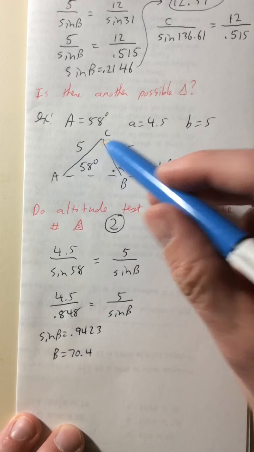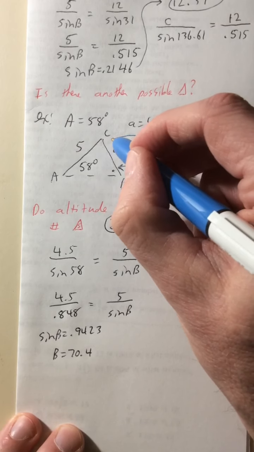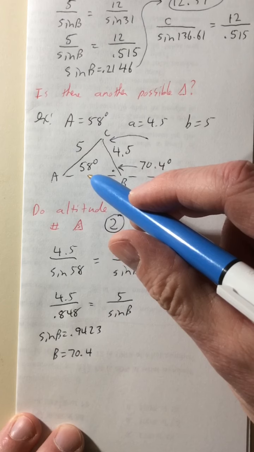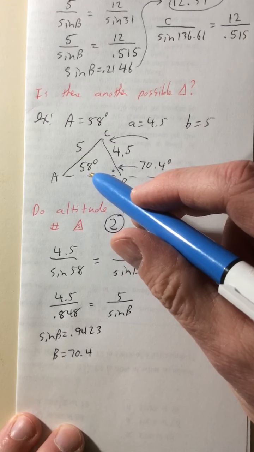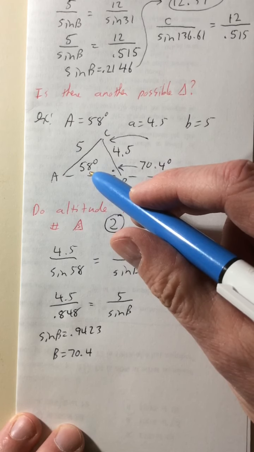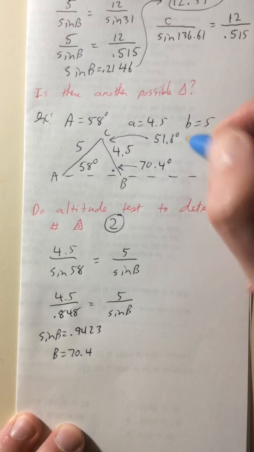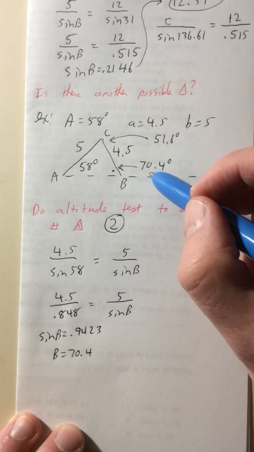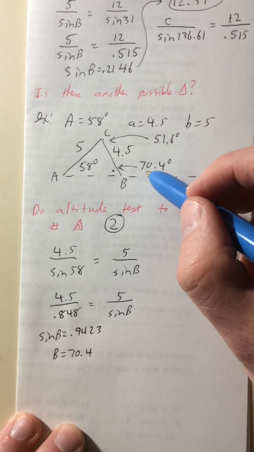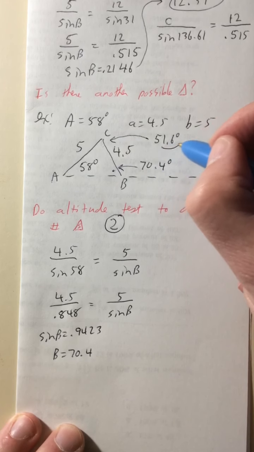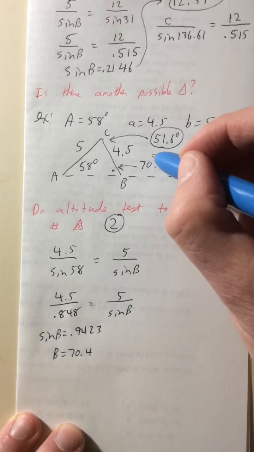Okay, so we have two angles. We need now to find the third. That'll be right over here. So 70.4 and 58 is 128.4. And so we need now 51.6 degrees to get to 180. 51.6 degrees. I think that's right. 128.4 and 51. Yeah, that's good. So we got our two angles.